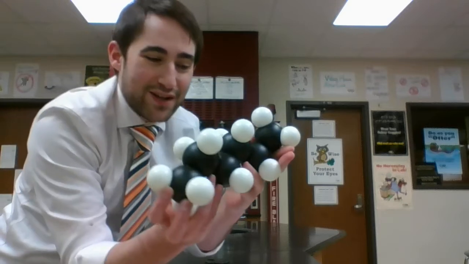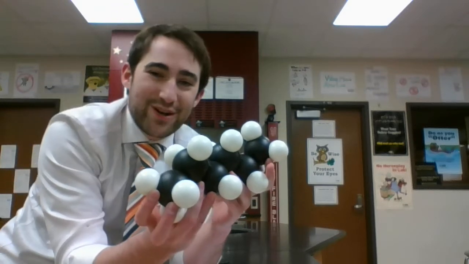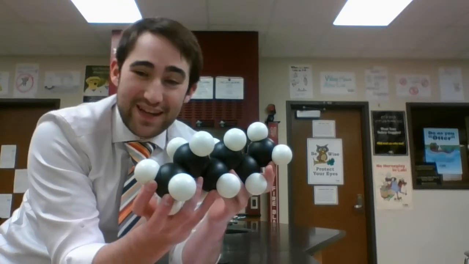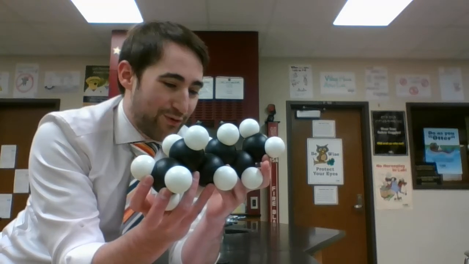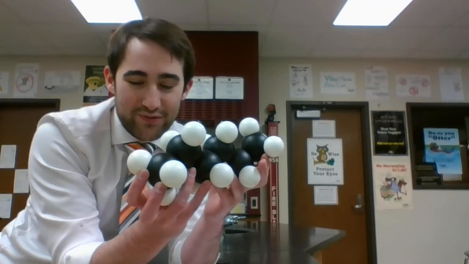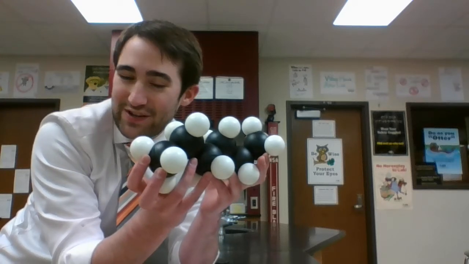Okay. So in total, I'm not going to try and move it too much because I don't want it to fall apart. But in total, we have 6 atoms of carbon, and we've got a total of 1, 2, 3, 4, 5, 6, 7, 8, 9, 10, 11, 12, 13, 14 hydrogen atoms to make this guy up. Best to probably put the C's first, the carbons first, and then the hydrogens after that.